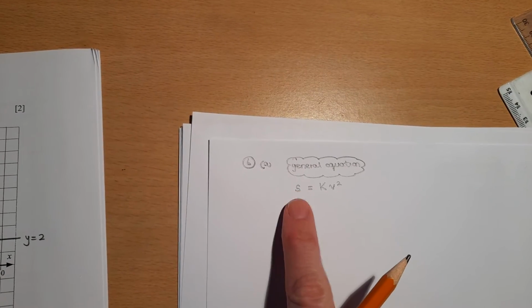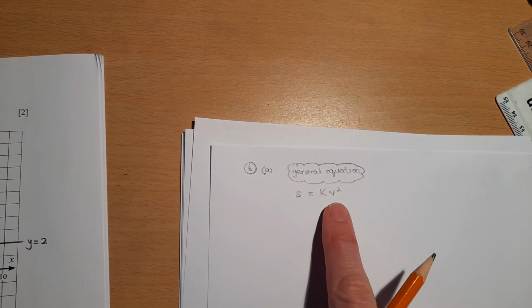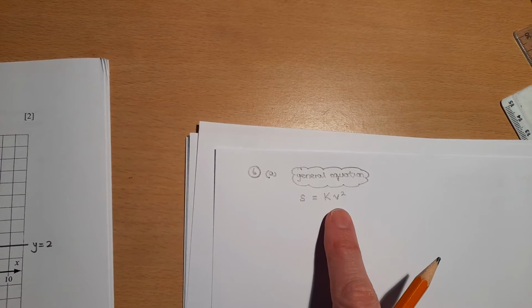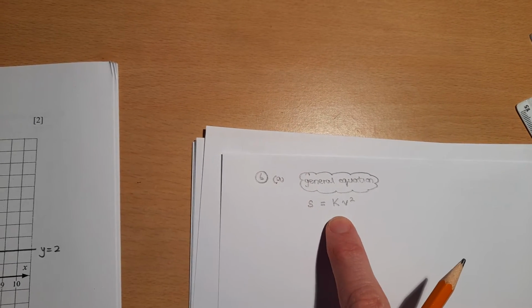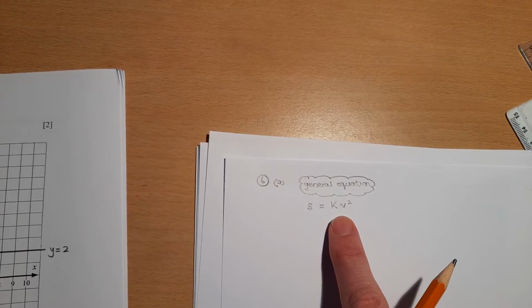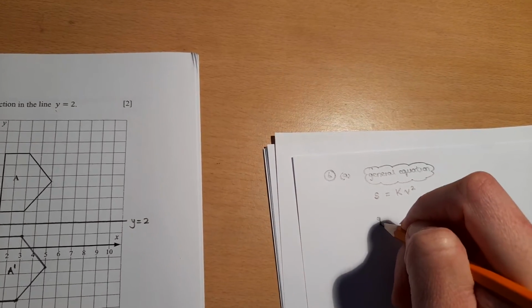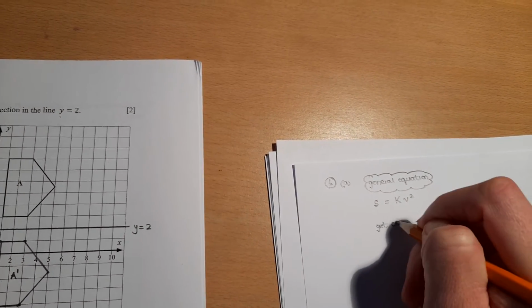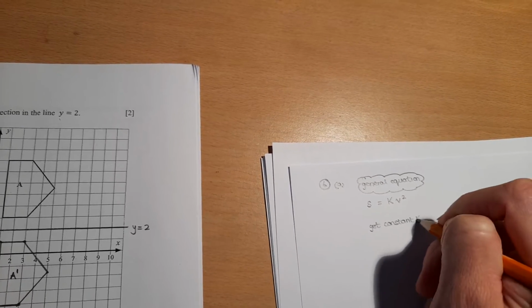Okay, the two quantities S and V squared are directly proportional. So that means the first quantity mentioned, S, is equal to a constant K multiplied by the second quantity, V squared. So that's the general equation because we don't know what K is. We're now going to work out what K is, and then we're going to get the specific equation. So the next plan is get constant K.